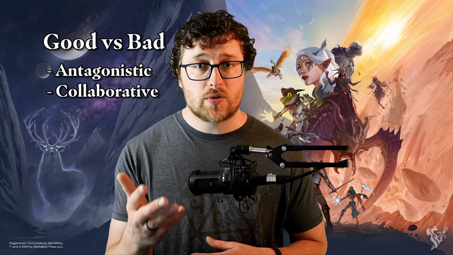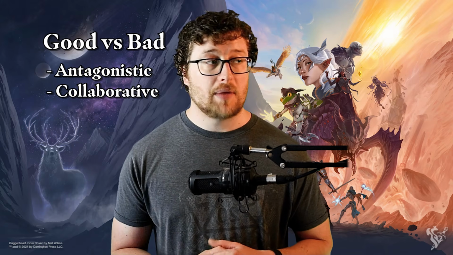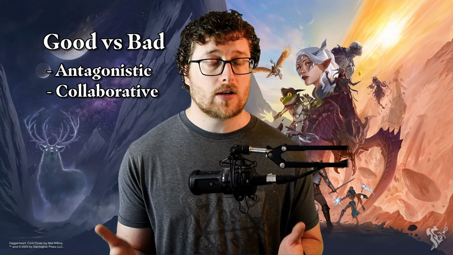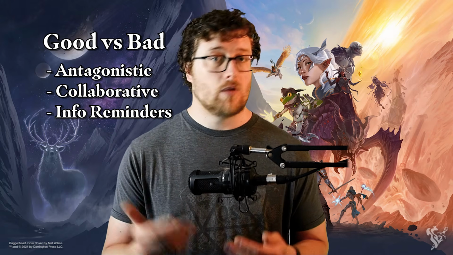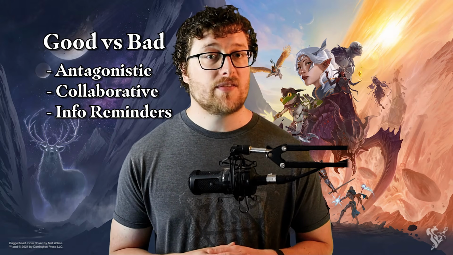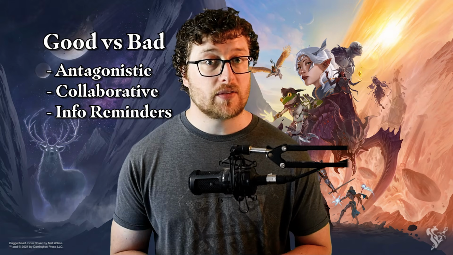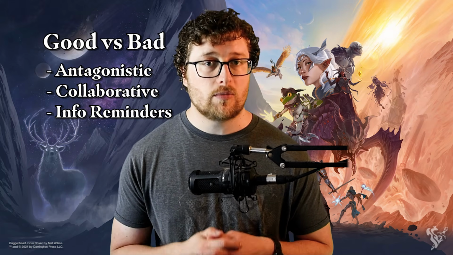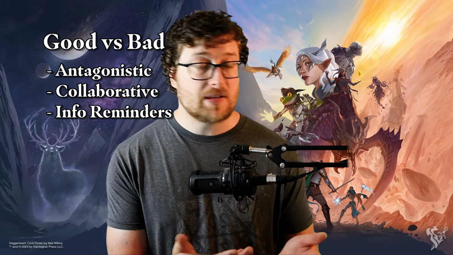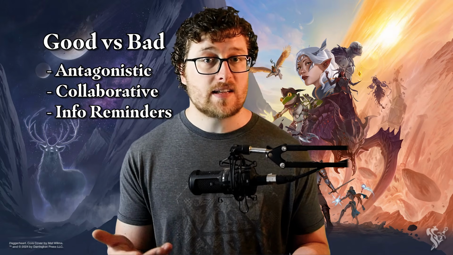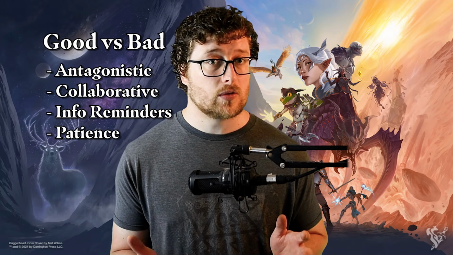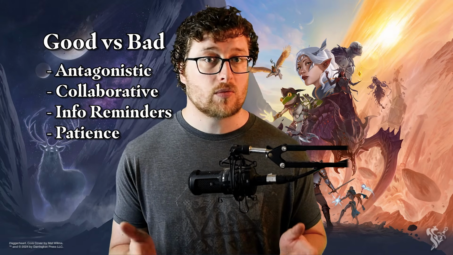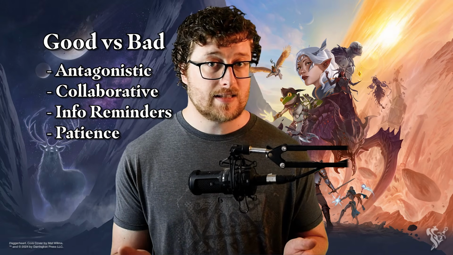Collaborative GMs also support their players throughout the game by actively helping them overcome conflicts both in the story and out of game, like reminding the player about a piece of information they may have forgotten, but their character would absolutely remember, or telling them the potential consequences of a risky move, or giving grace and patience to a player who may be forgetful or haven't yet fully grasped the rules and their PC's abilities yet.